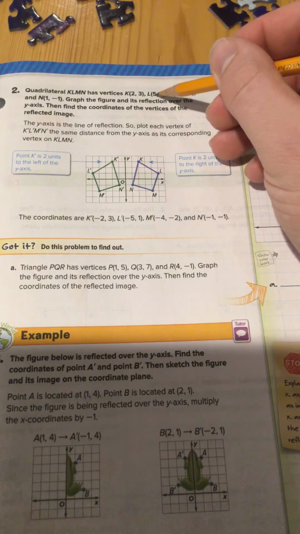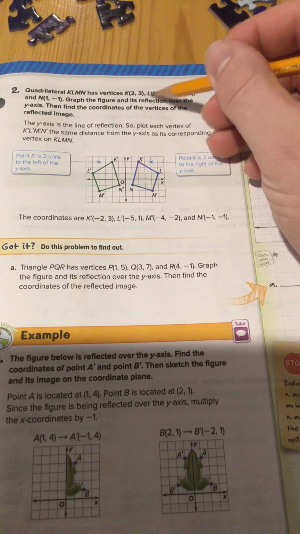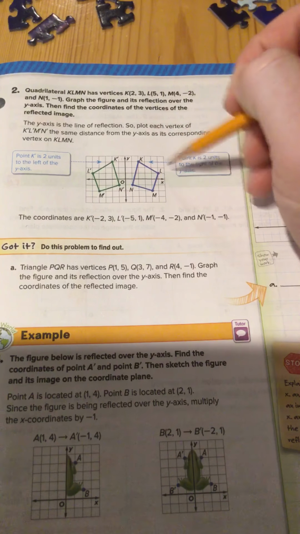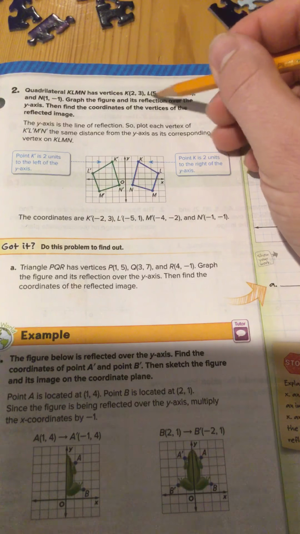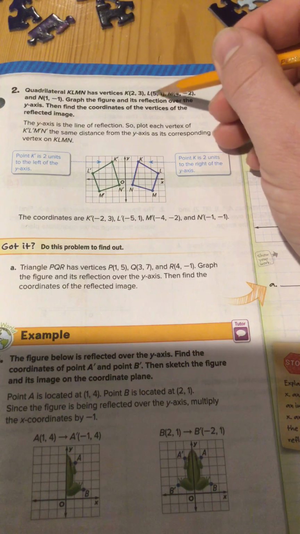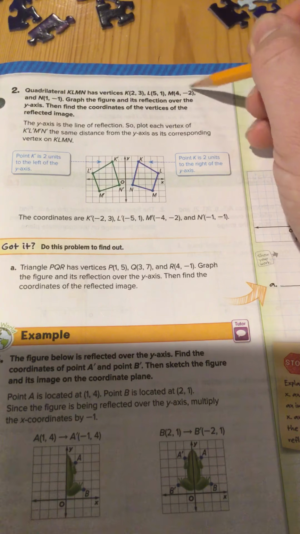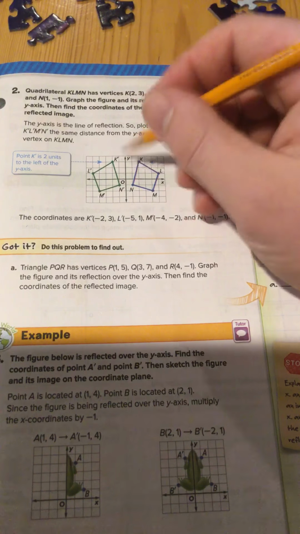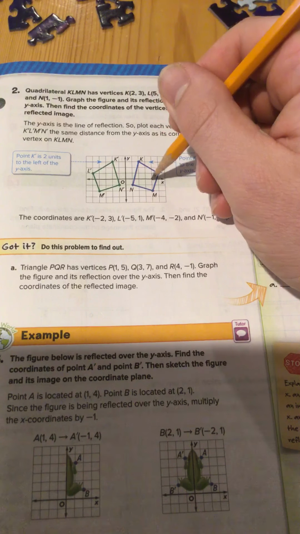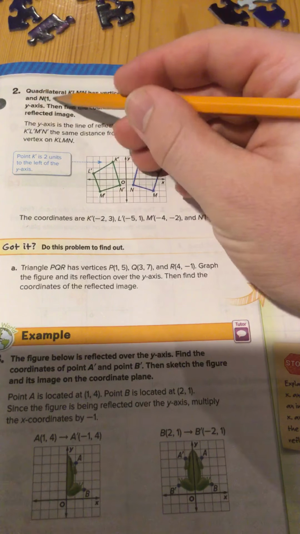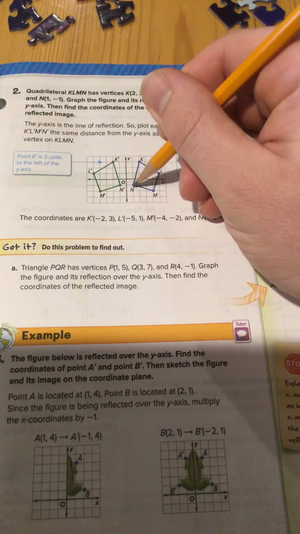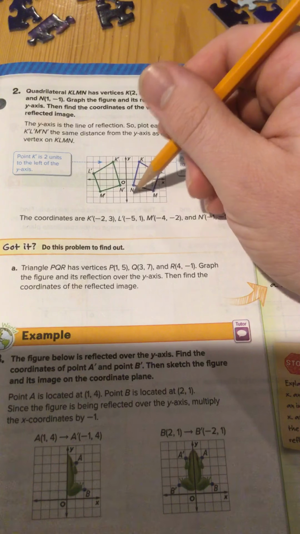So these are the exact points that each of these letters represents. These are the ordered pairs for those points right here. L is 5, 1. That's where that point's going to be. M is going to be where 4, negative 2 is. So 1, 2, 3, 4, down 2, negative 2. That's where M is. Right there. N is 1, negative 1, and there's N.